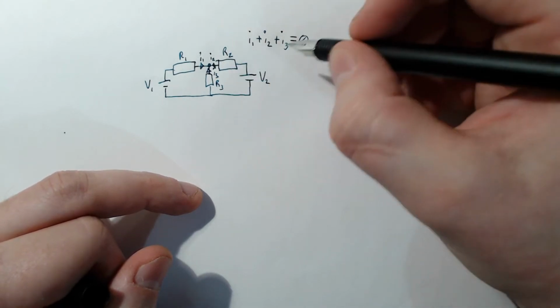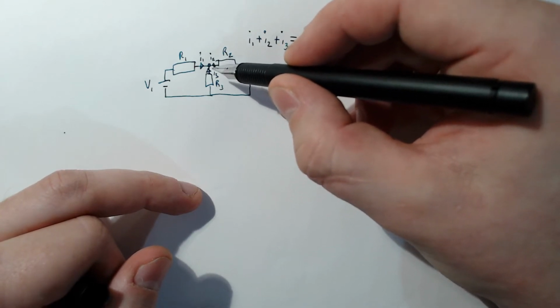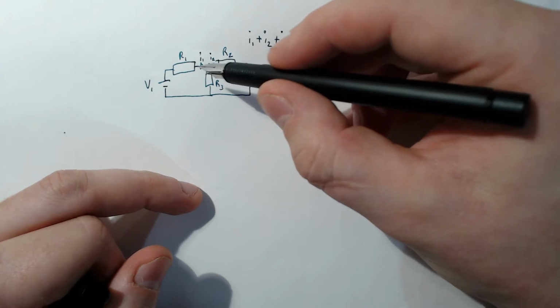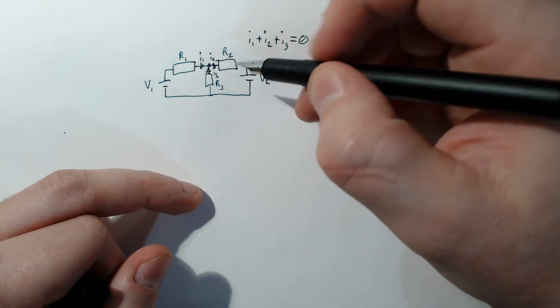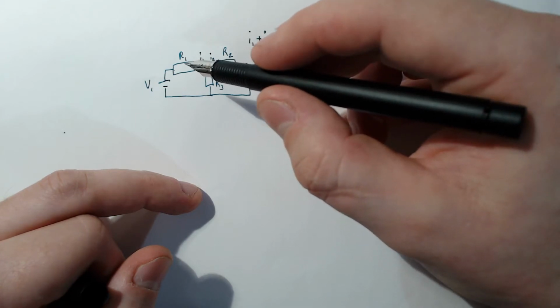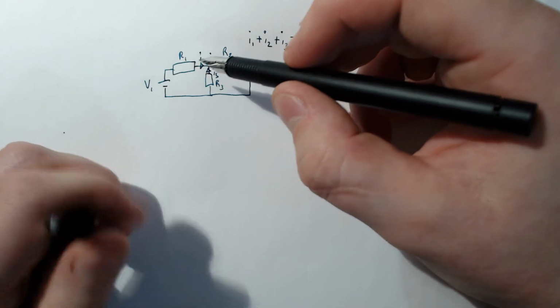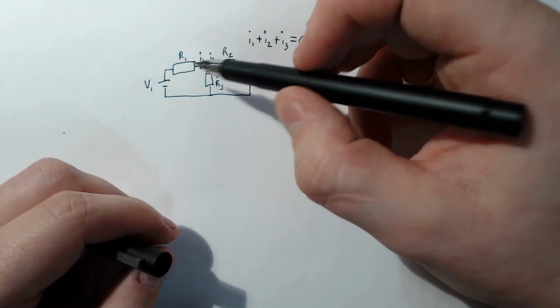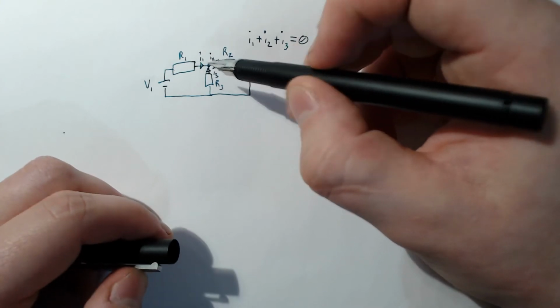Now, as well as these currents being defined by the way they flow into and out of this node, they can also be defined by the voltages on either side of these resistors, because Ohm's law says that V equals IR, therefore I equals V over R.